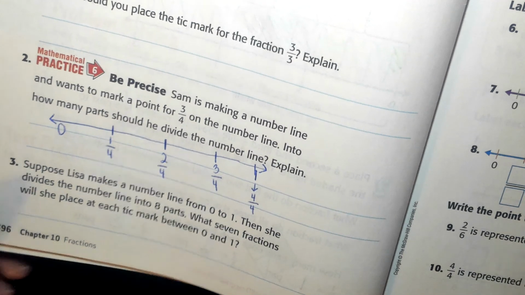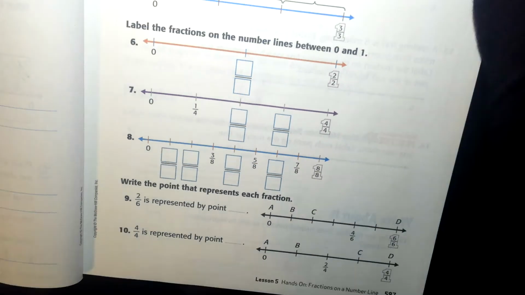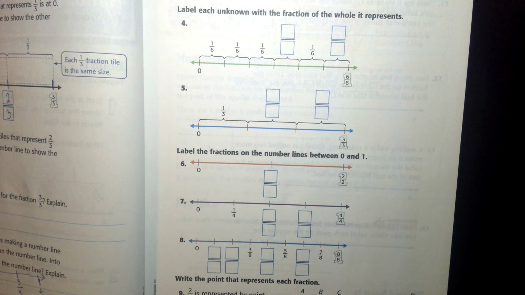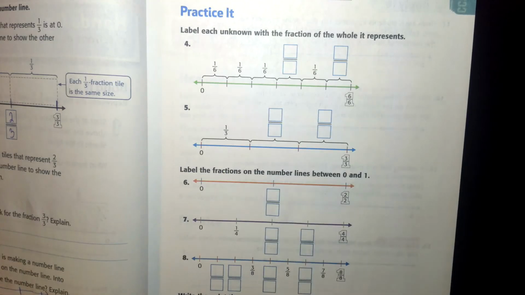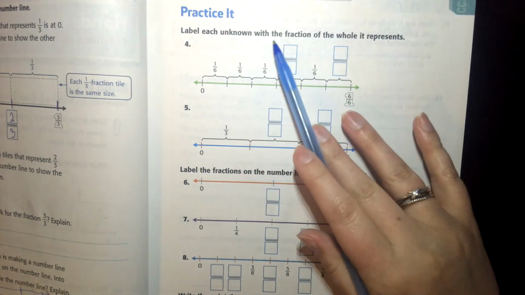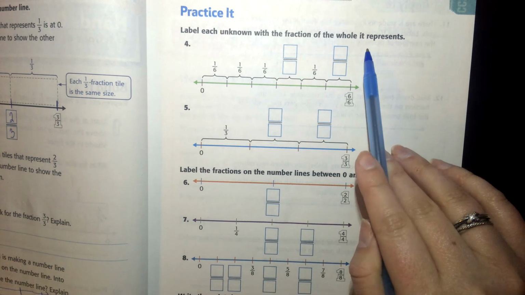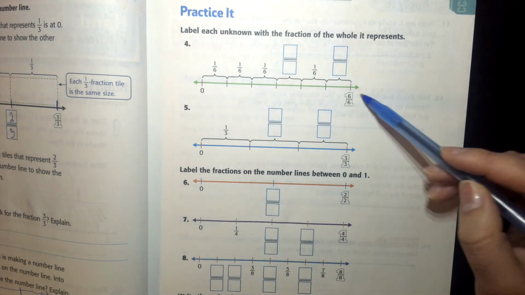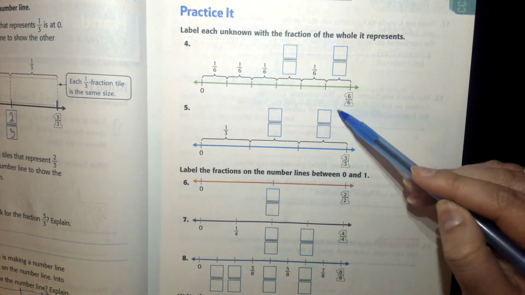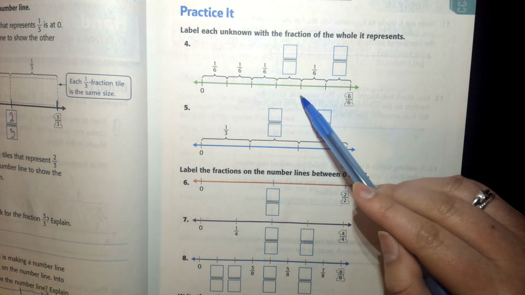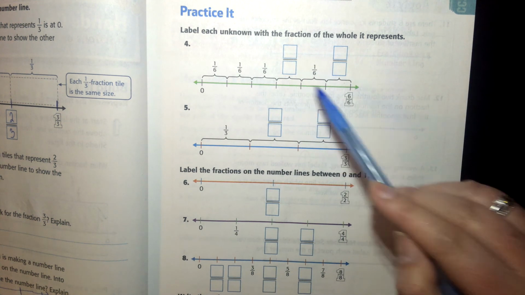Let's see. So let's go ahead and skip number 3 and let's jump up here to number 4. And I'll do this example question with you, and then you're going to be responsible for doing the front side and as much of the back side on your own as you can. Okay? So this says label each unknown with the fraction of the whole that it represents. So I see here that my 1 whole is 6/6. So that means the rest of my number line is going to be partitioned or divided up into 6.